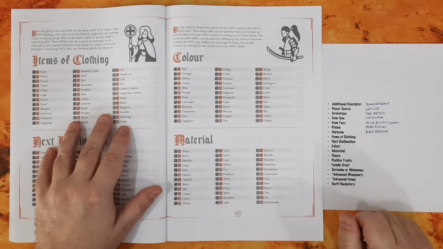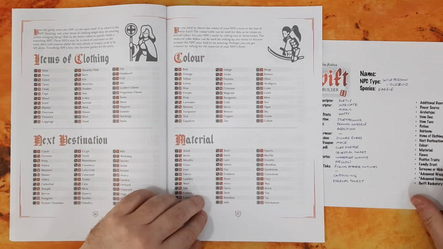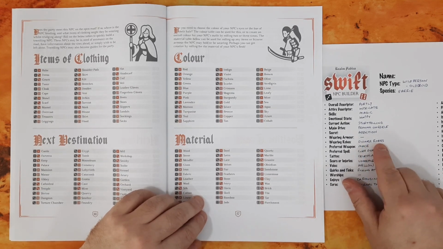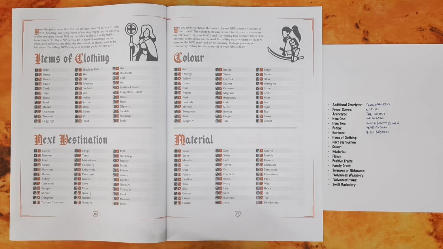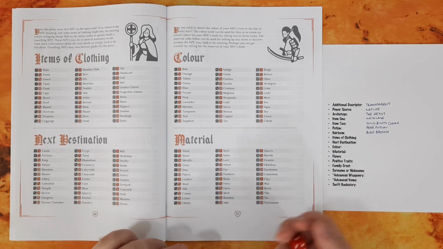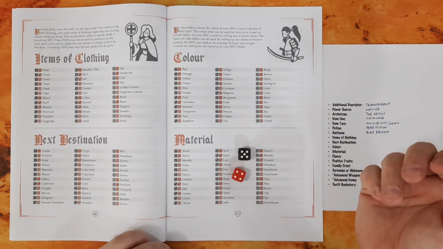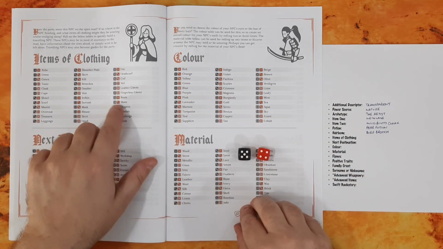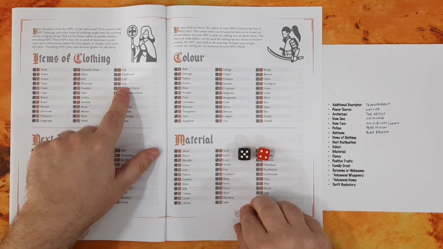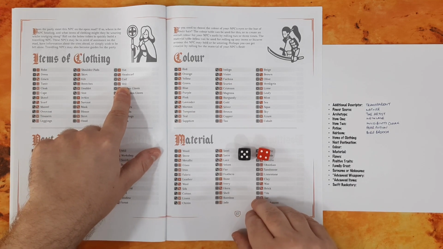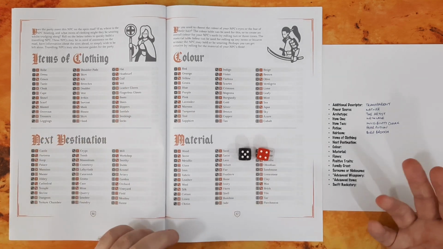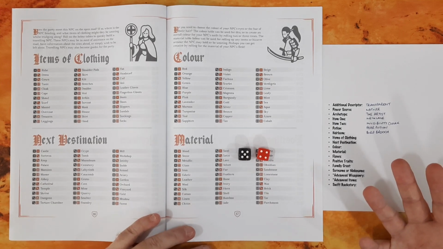Items of clothing. So we know that our druid has diviner robes, but is there anything other? Are there any other items of clothing that grab my attention? Let's find out. We get a 5/4. A 5/4, a veil. Okay, that could work. Maybe this is a female druid.